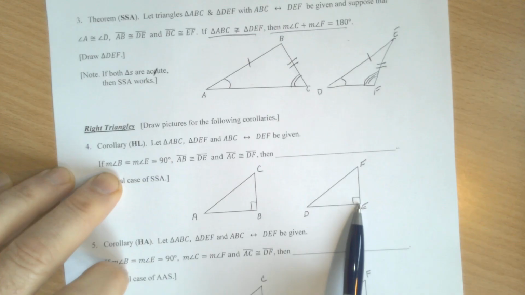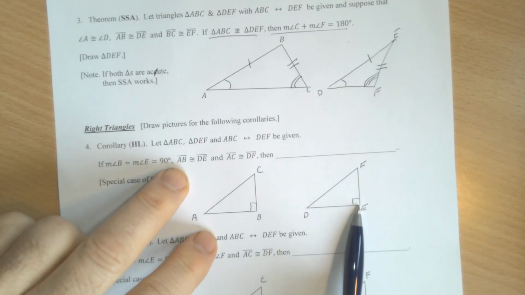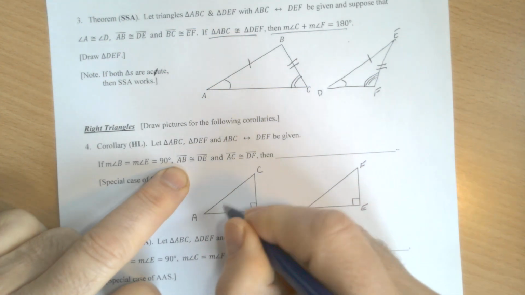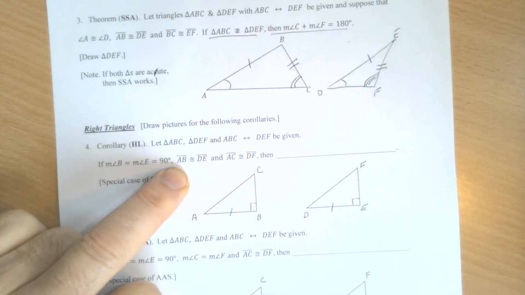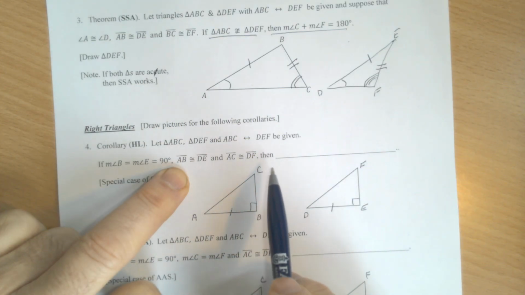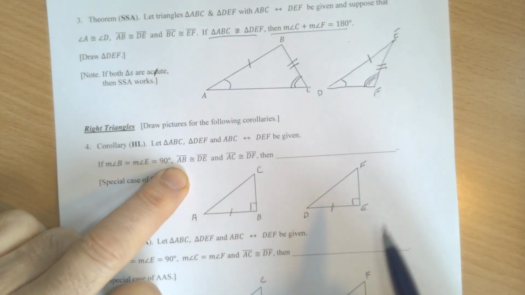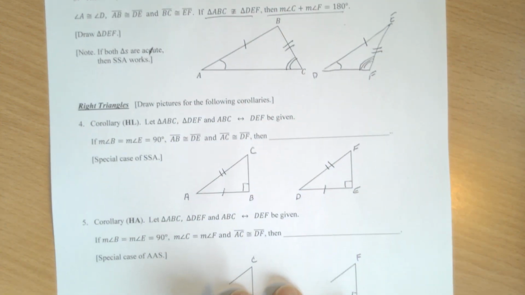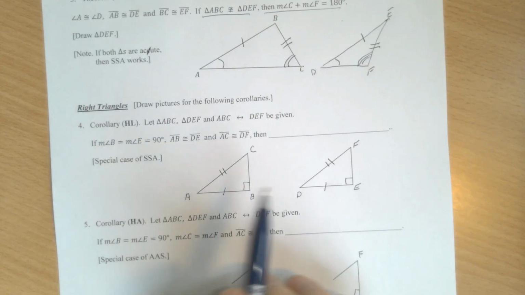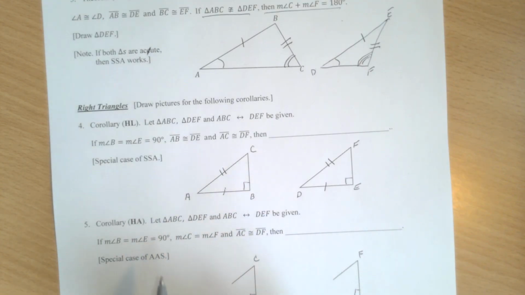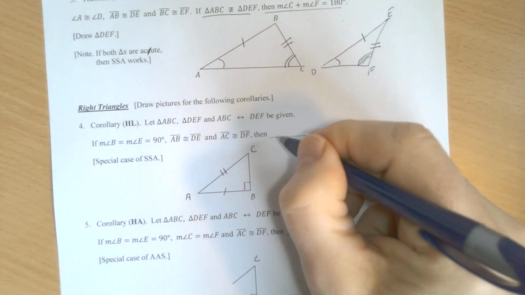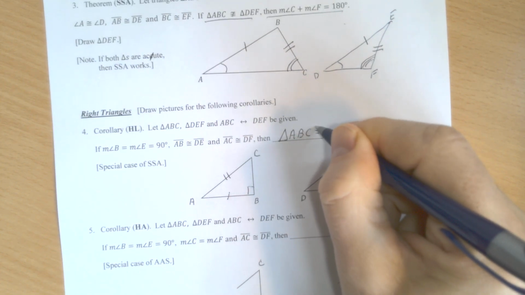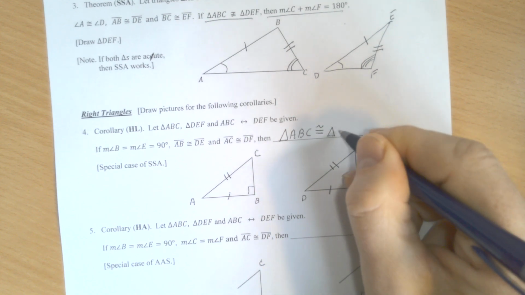B and E are both right angles. And we have AB congruent to DE. Notice that's not the hypotenuse. And also AC is congruent to DF, which is the hypotenuse. Okay, so if we have that situation, then we have two congruent triangles. Triangle ABC is indeed congruent to triangle DEF.